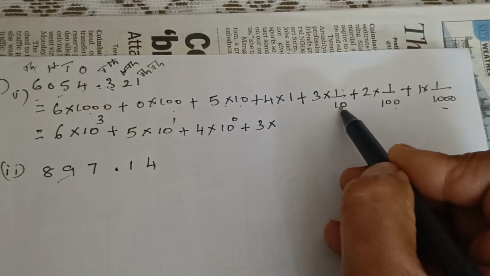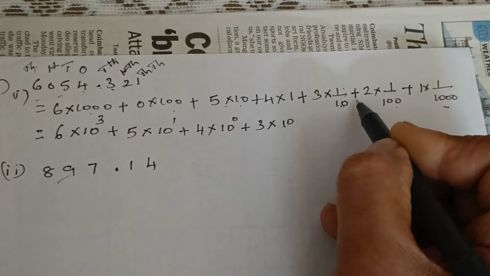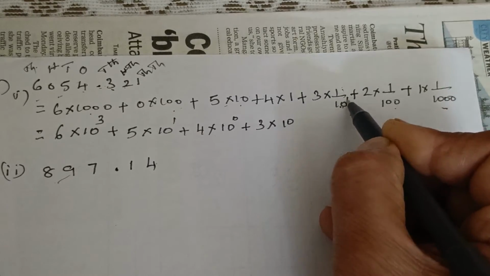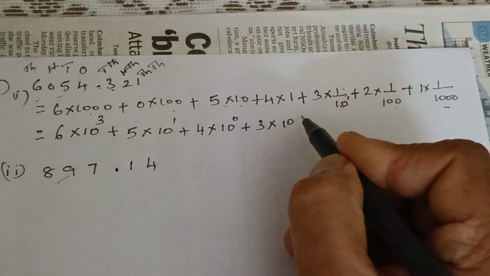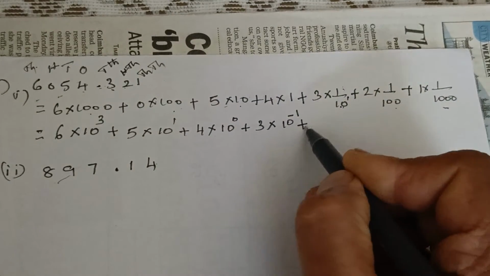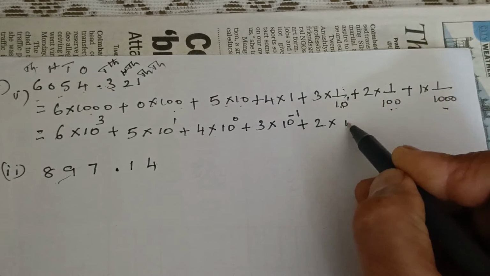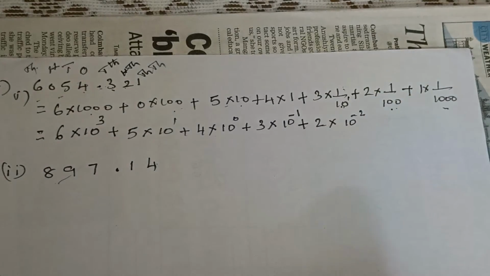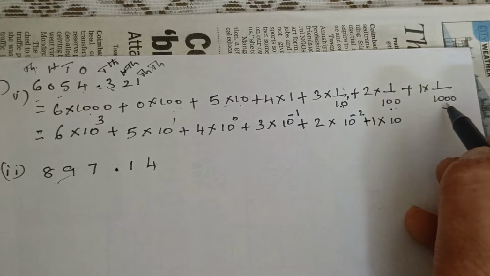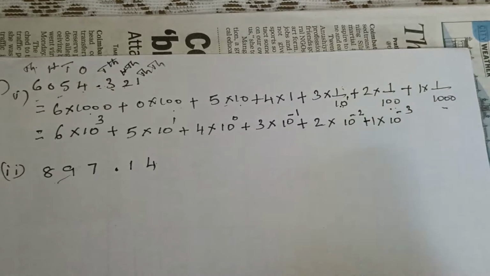3 into 1 by 10. We want to take this 10 to the numerator. So from the denominator, when the number goes to the numerator, the power changes its sign. Here it is just 10 means 10 power 1, and plus 1 becomes minus 1 when you take it to the numerator. Plus, tell me the next one, 2 into 1 by 10 square in the denominator. When it goes to the numerator, 10 power minus 2. Plus 1 into 1 by 10 cube in the denominator. When it goes to the numerator, 10 power minus 3.